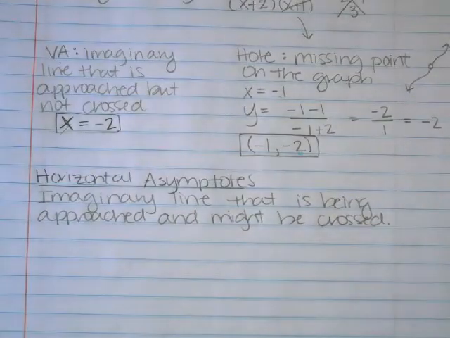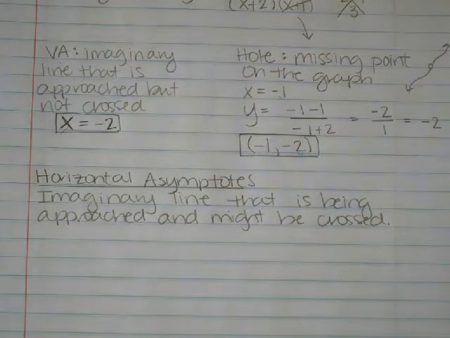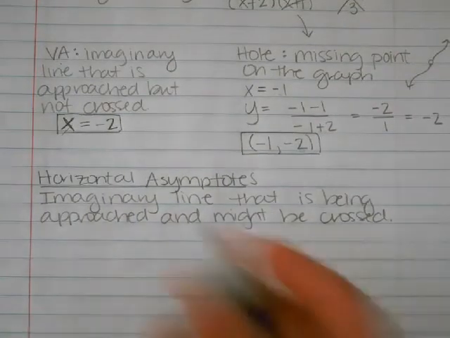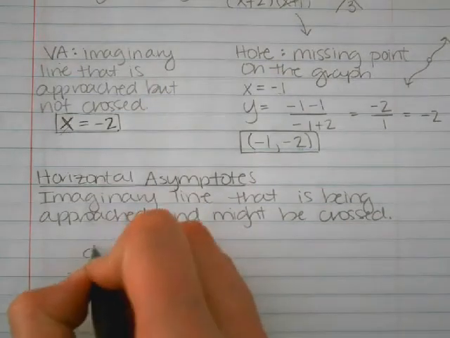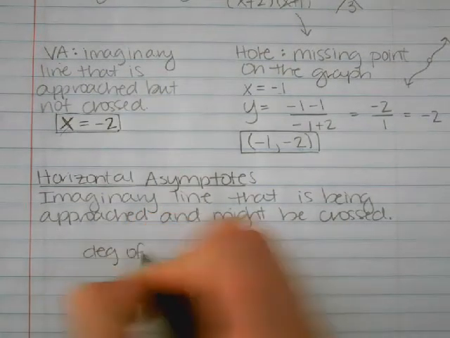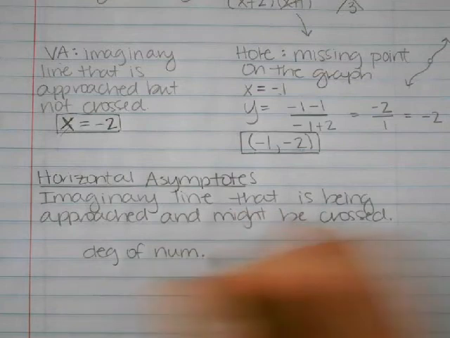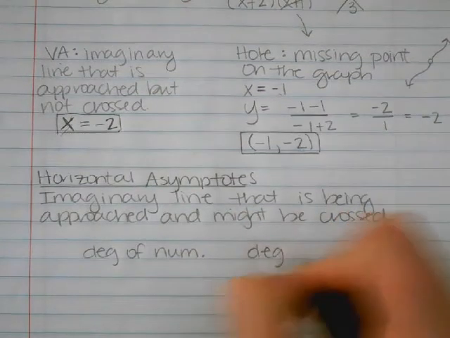But just like all the other asymptotes we've seen, the curve will get closer and closer to the asymptote. So it still acts like a normal asymptote, but in this case the line might go across the asymptote. A horizontal asymptote, you are able to find by looking at the degree of the numerator and the degree of the denominator.